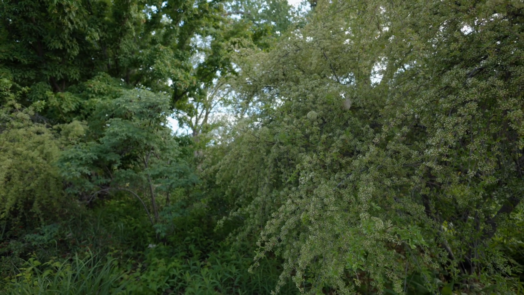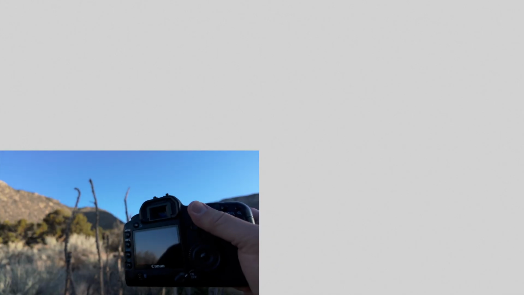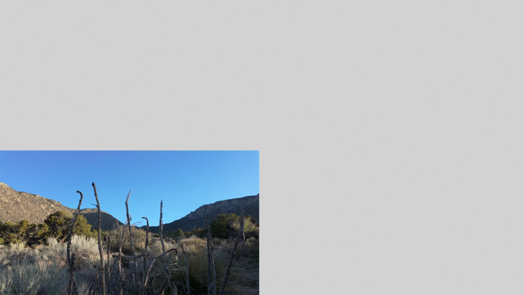It's a really good camera. I don't mean to just complain about it. If it were the only camera I own or the only camera I'd ever used in my life, it would be just fine because it can do everything.